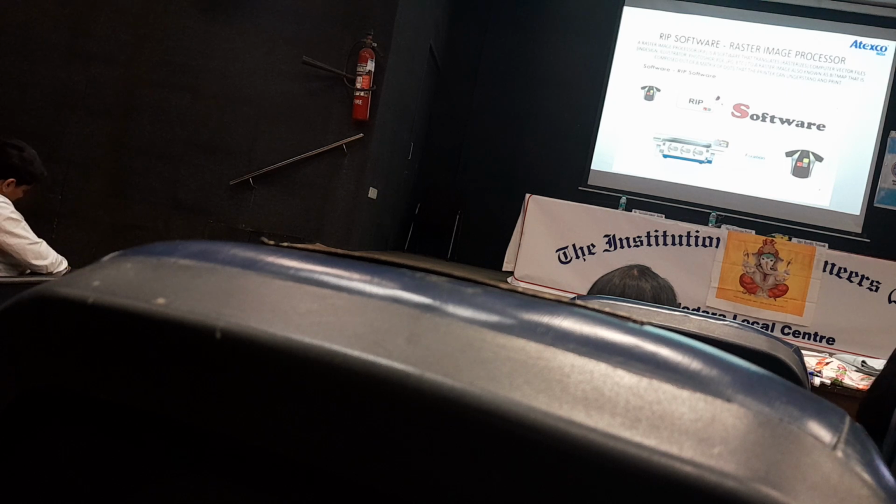So RIP is the main. What is the meaning of RIP? RIP software mainly processes the image, what we can see on a display on a computer. It is translated by the ripping software to machine language. This is the mediator from the file to apply on the digital printing.